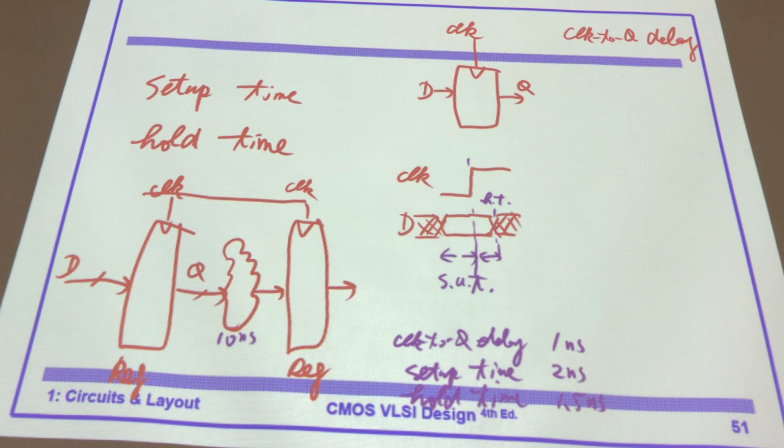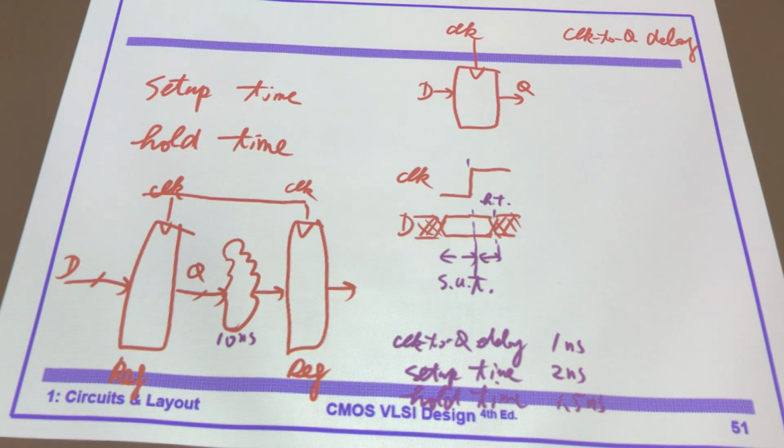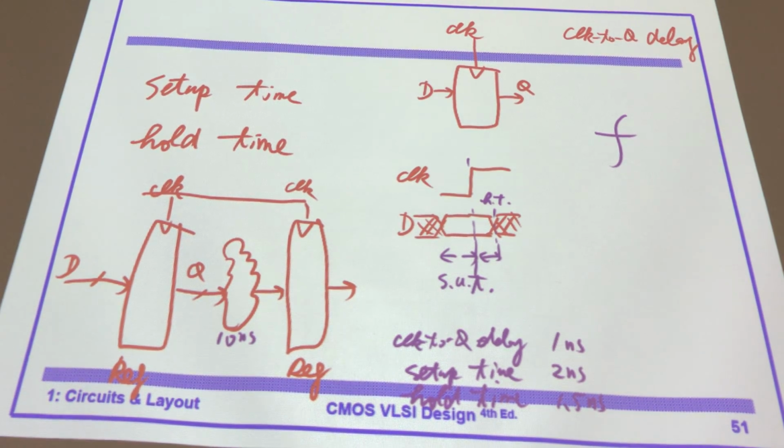Can you tell me what should be the minimum clock period for this circuit? Let me repeat it. My question is that we are trying to calculate the clock period or clock rate, right? Just the inverse. We hope that the clock frequency is as high as possible, which will give you better performance, right? Meaning you should try to calculate the minimum clock period.